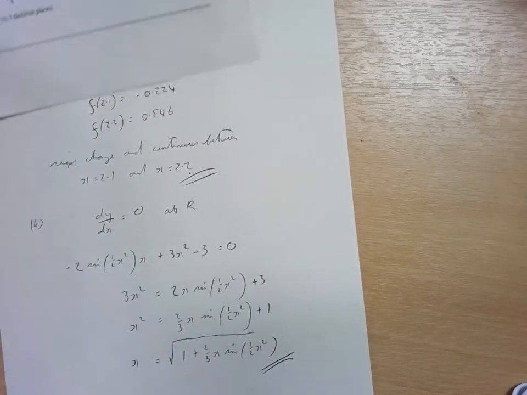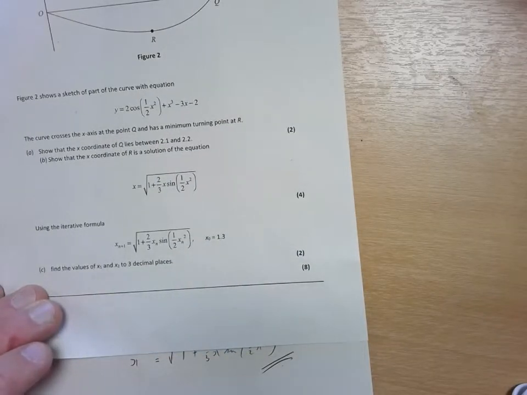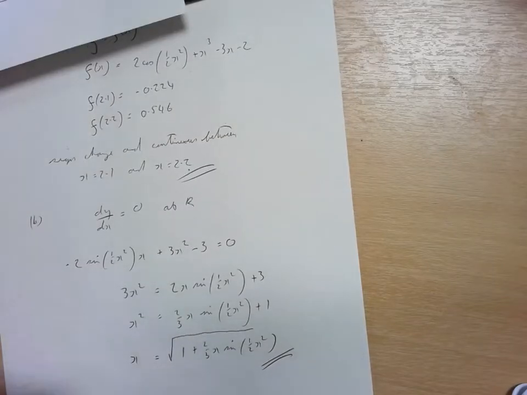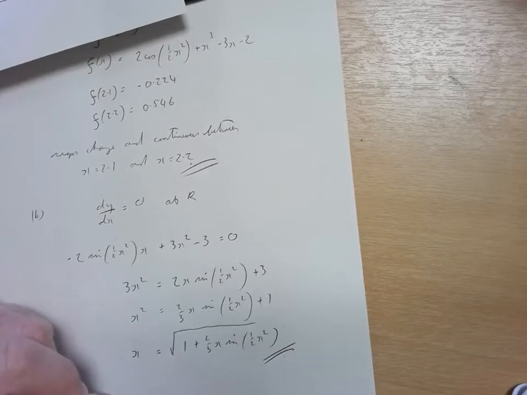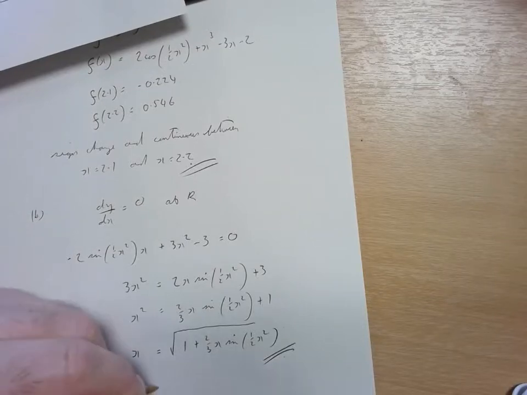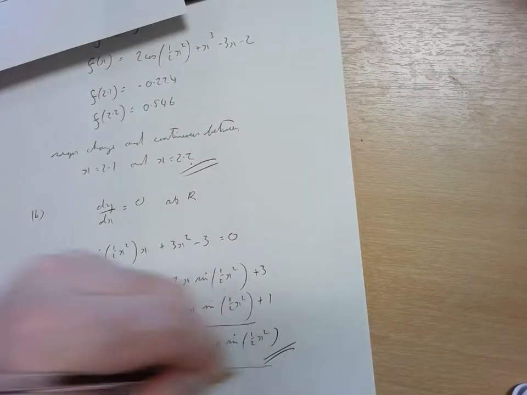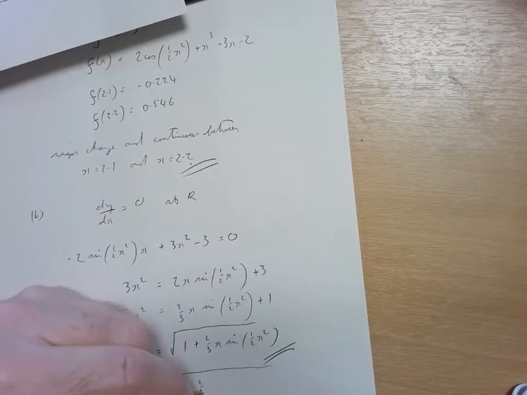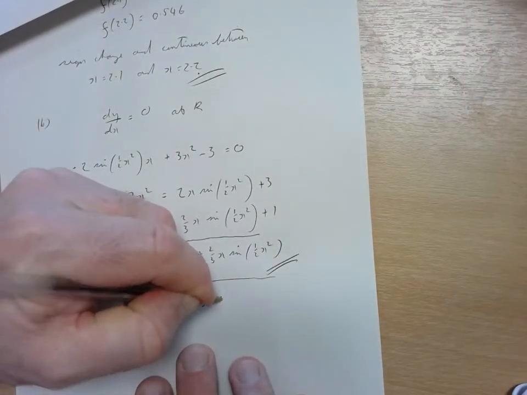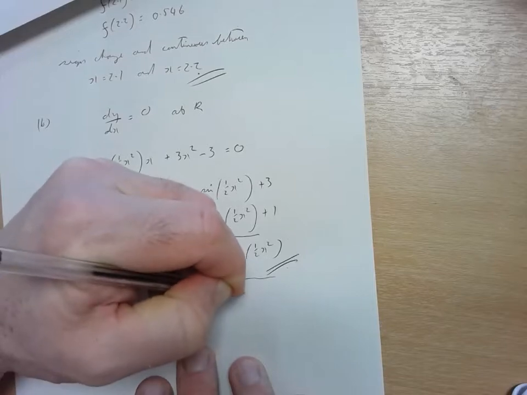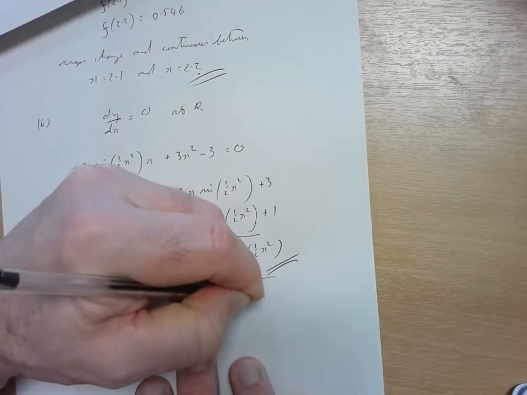Finally, again, we're now going to use that as an iteration formula to find the values of x1 and x2 if x0 equals 1.3. So going back to that formula, x to the n plus 1 equals the square root of 1 plus 2 over 3 xn sine half xn squared.